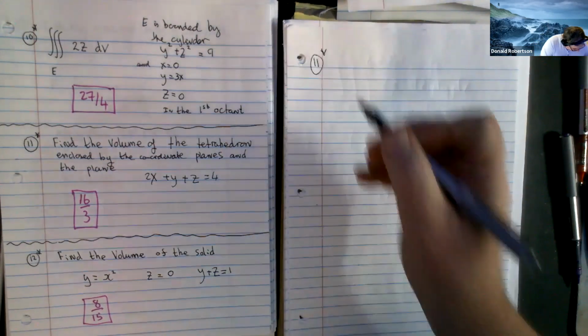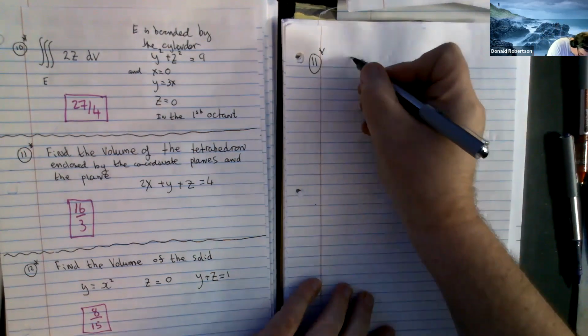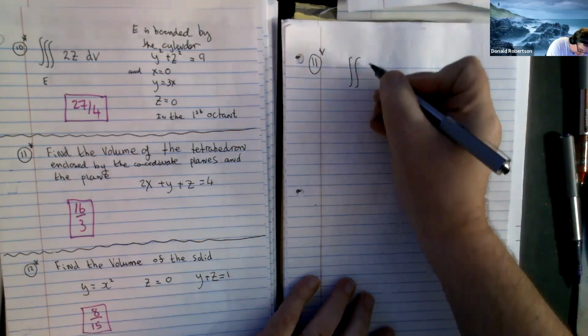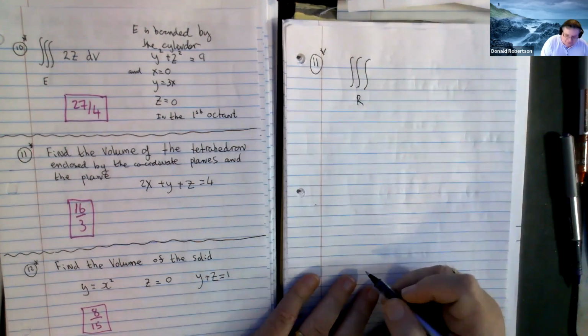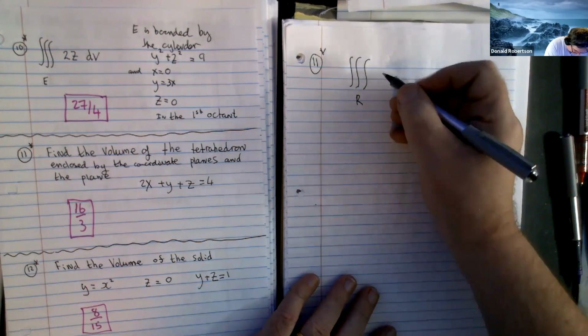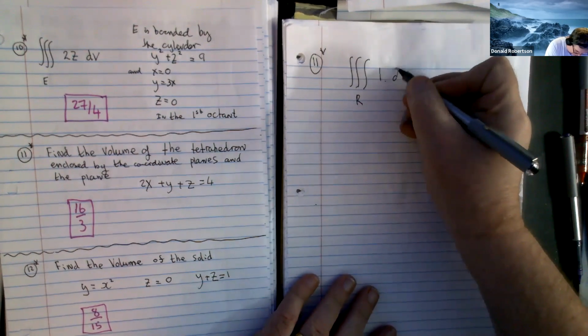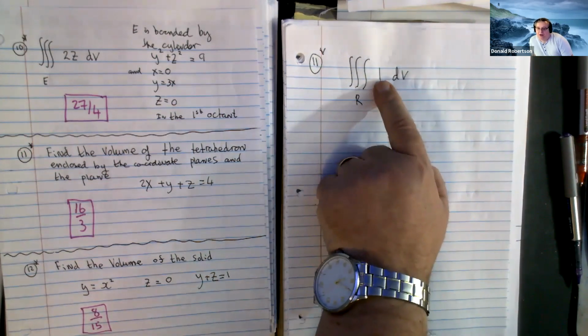Now we're changing tack for the next two questions. Question 11 and question 12 are asking us to find the volume of something. And that can be done by finding the triple integral, and I don't know why they changed the letters, it doesn't matter. The triple integral over some region R of 1 dV. So if you ever get a volume, that guy is 1.